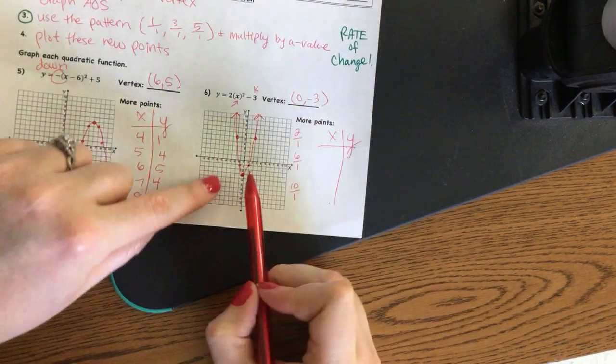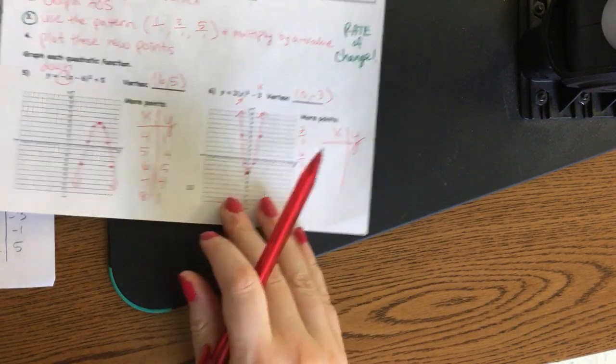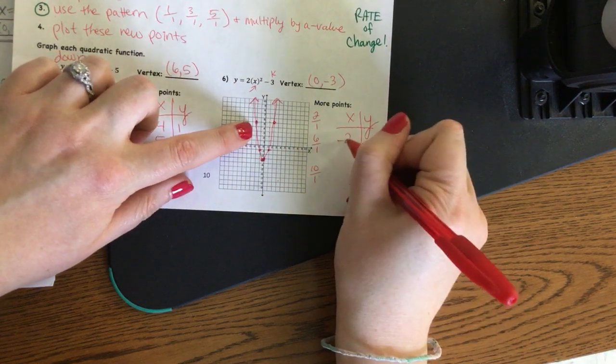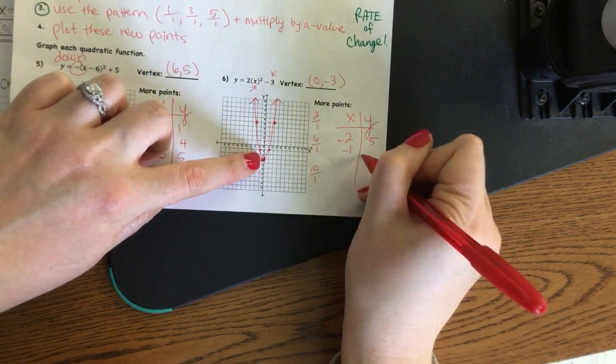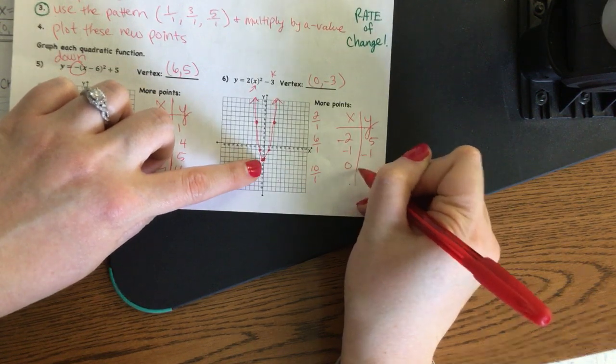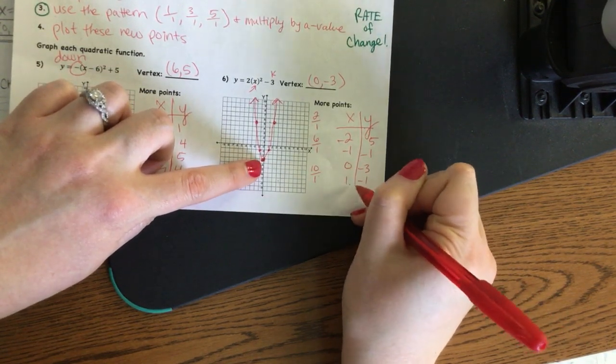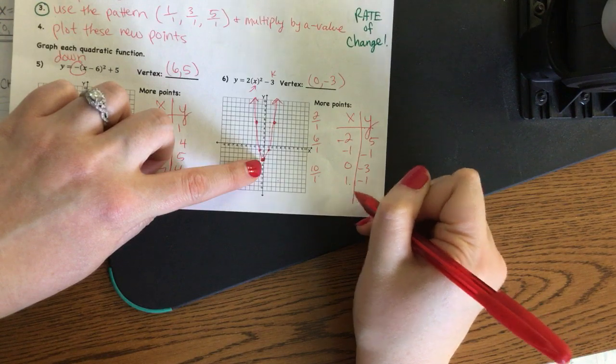All right, and then let's write down where do we end up. So it looks like I'm at -2, 5, -1, -1, 0, -3, 1, -1, and 2, 5.